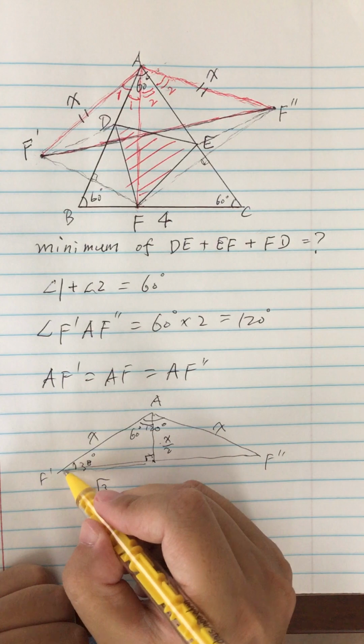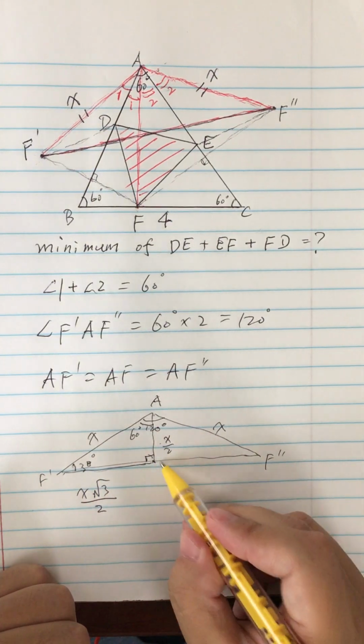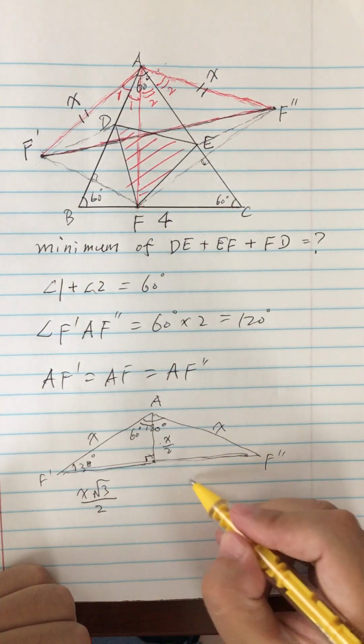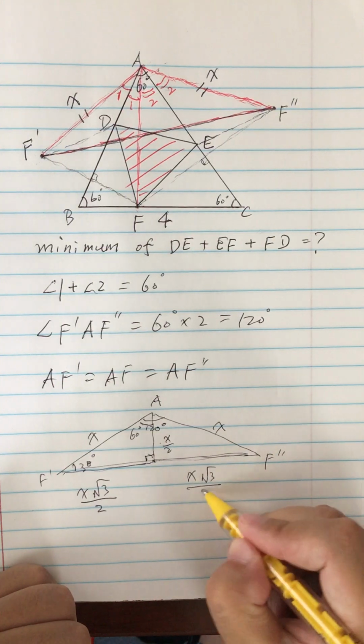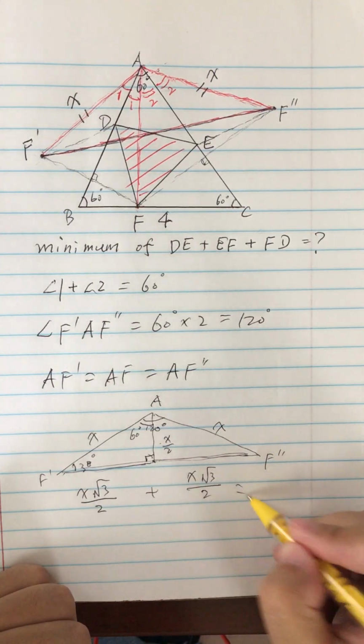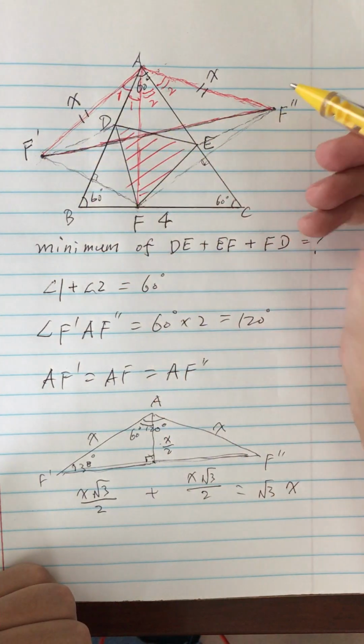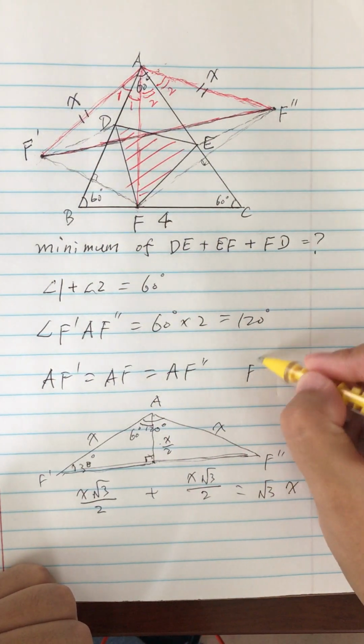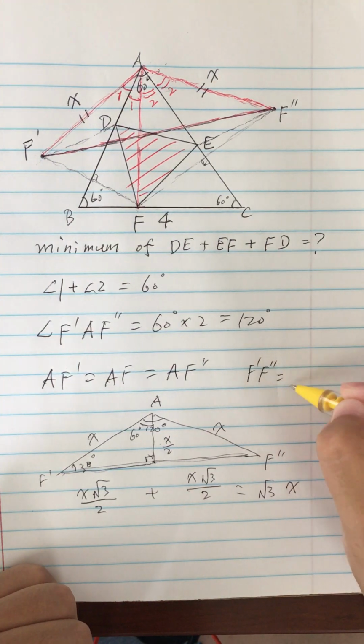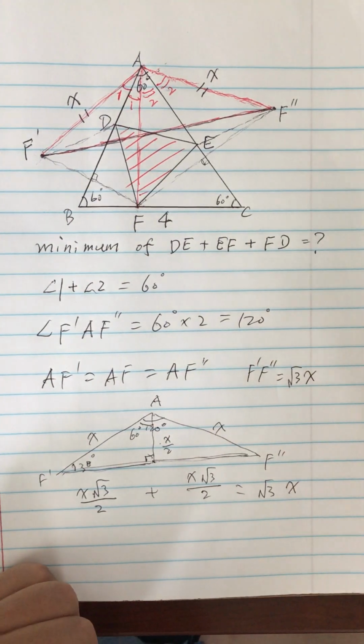And this length is going to be the same, also x square root of 3 divided by 2. So add them together, you get square root of 3 times x. So F prime F double prime equals square root of 3 times x.